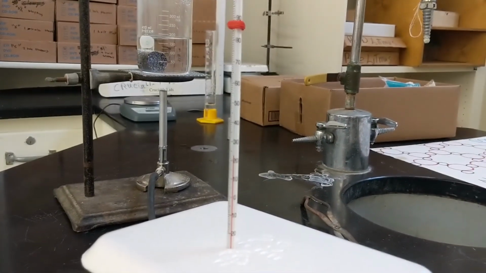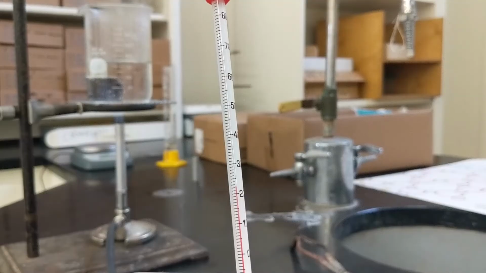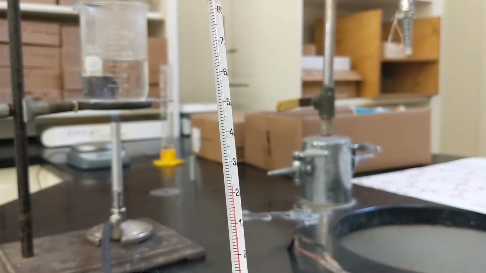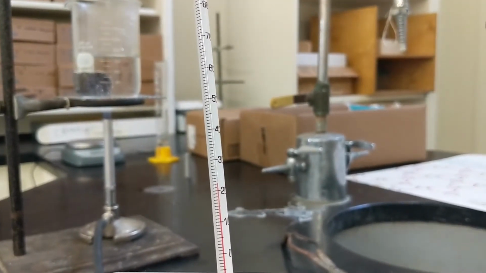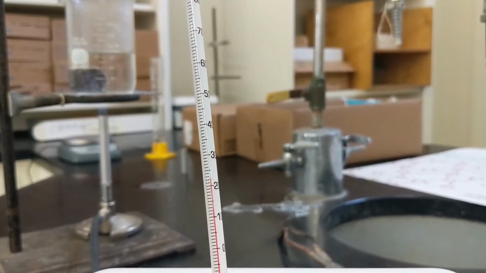Maybe we'll come back and take this measurement right before we drop the metal in. All right, so it looks like the temperature's lowered. Looks like it's closer to 22 degrees Celsius. So we're going to use that as our initial temperature.